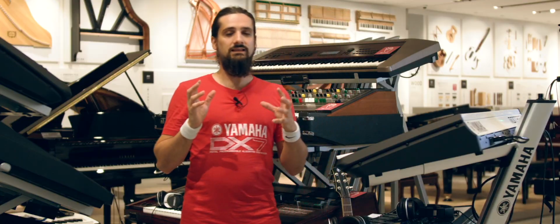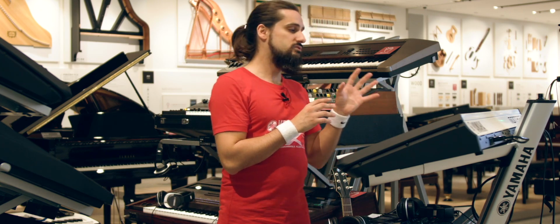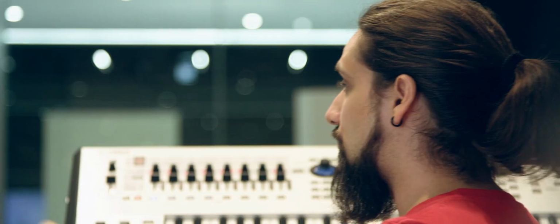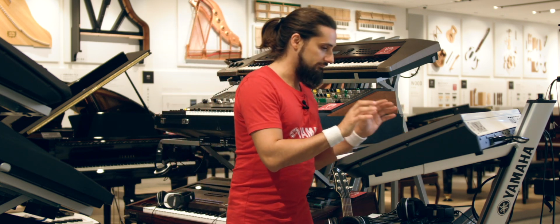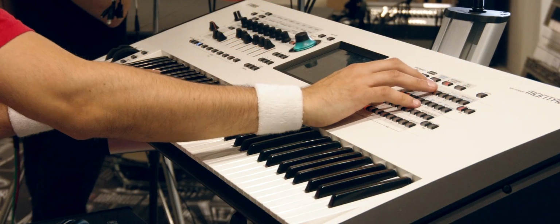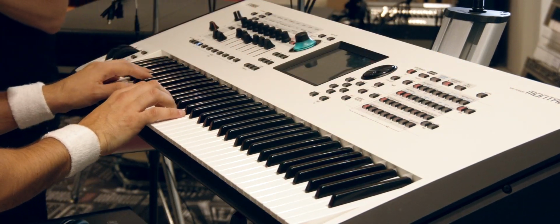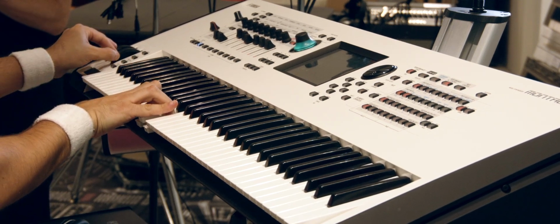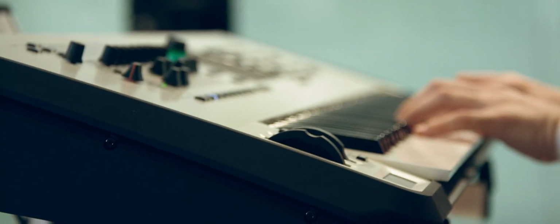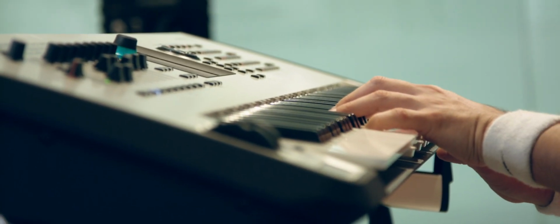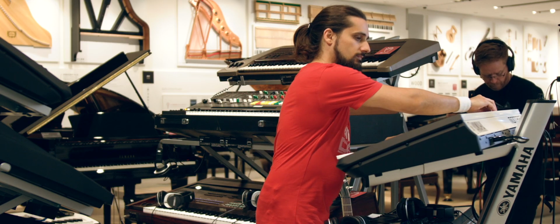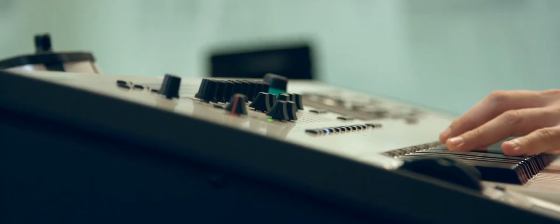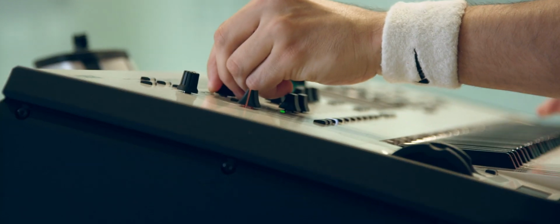Now, the great thing is that the extended LFO not only works in the AWM2 synthesis engine, but it also works in the FMX engine. So in this case, I'm going to play an entirely FMX sound. There are no AWM elements on this one, it's just FM. To add a little bit of LFO depth. Now more.